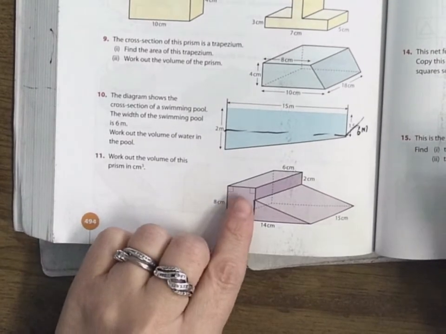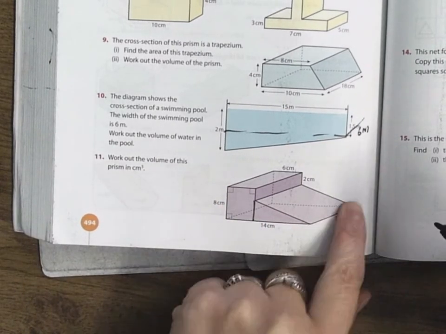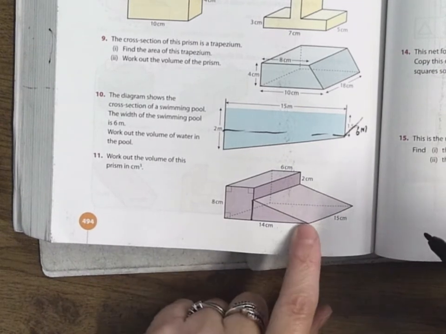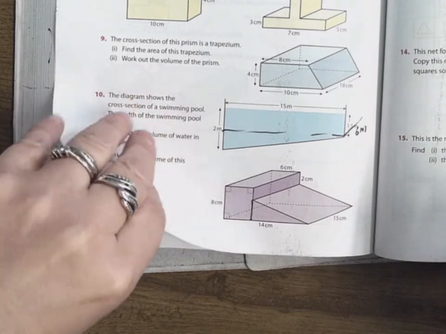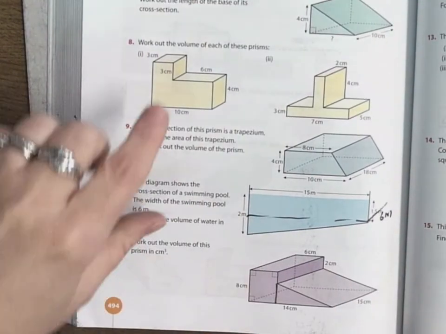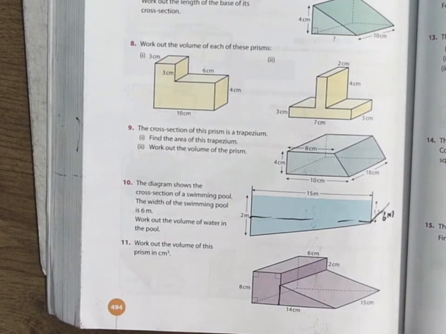Here, make that a rectangle and a triangle. Get the area of the front and multiply it by the distance back, which is 15. Okay? Is that alright? Right, I'm going to leave those. I'll just leave you this page to do. Okay, so I'm going to take a picture of this page, put it up on Teams, and you're going to do it between now and tomorrow.